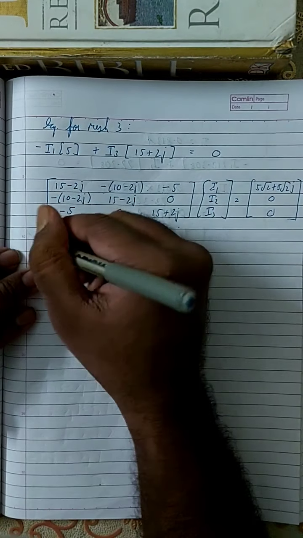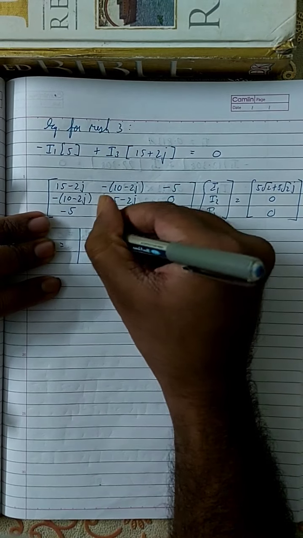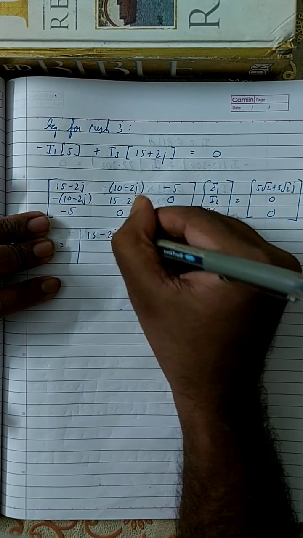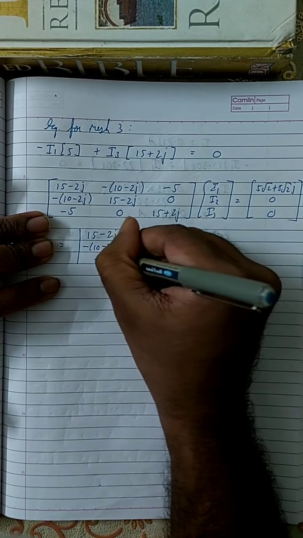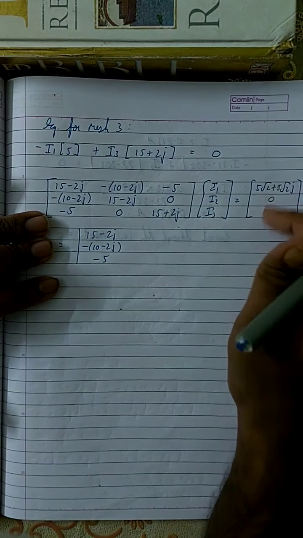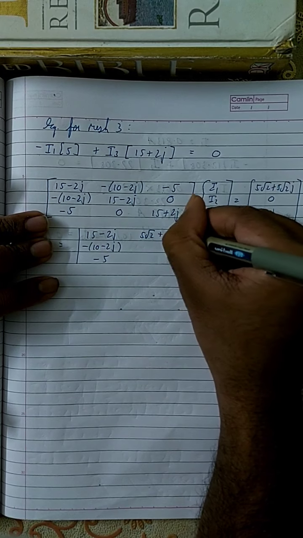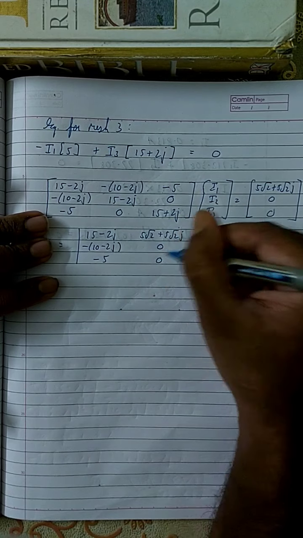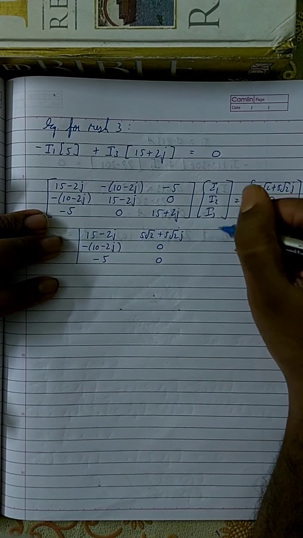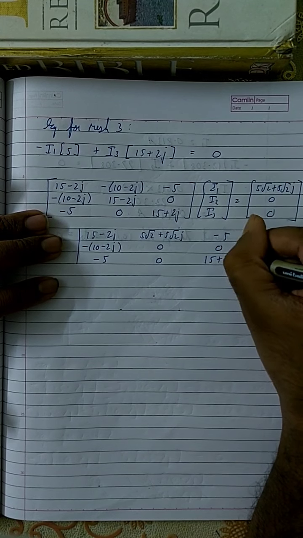First I'll find the value of I2. I2 is equal to the determinant with 15 minus 2j, minus of 10 minus 2j, and minus 5 in the first row, where the second column is replaced with the constants 5 root 2 plus 5 root 2j, 0, 0, and the third column is minus 5, 0, 15 plus 2j.